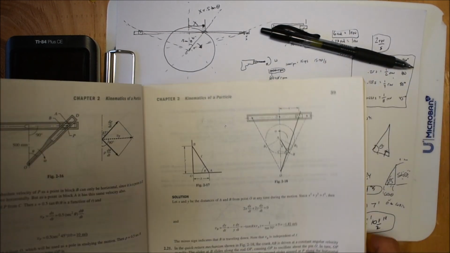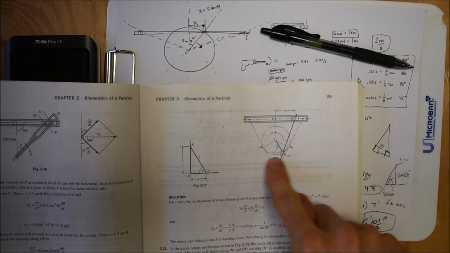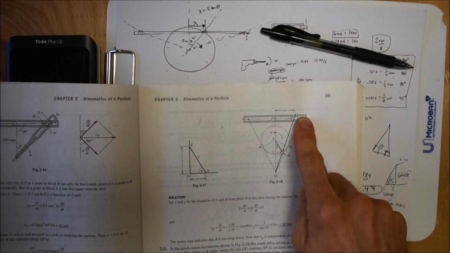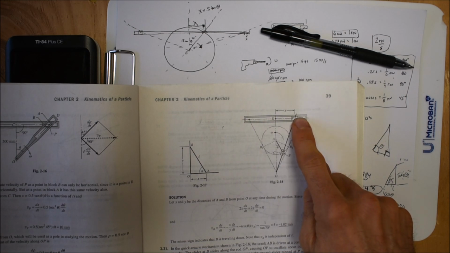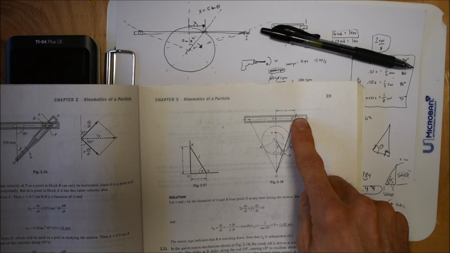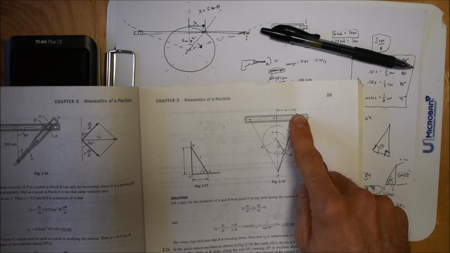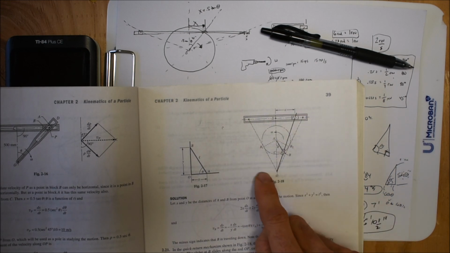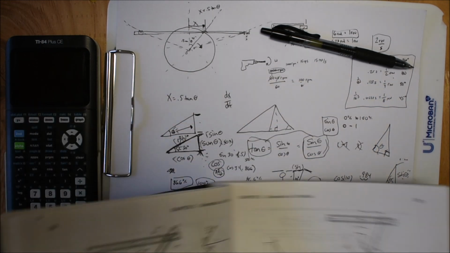That's why this one, we already went over, is a quick return mechanism. So this thing's going back and forth. It's going one way kind of slow, and then when it goes back, it's like, whoop, fast back.